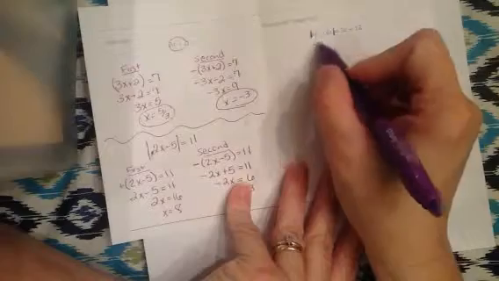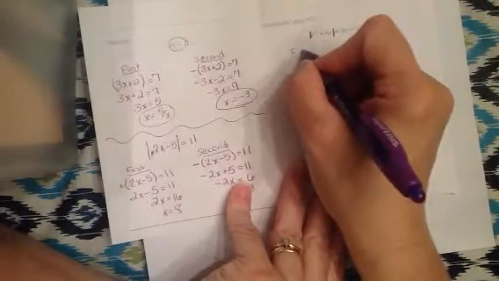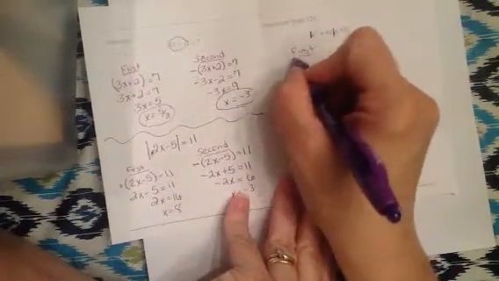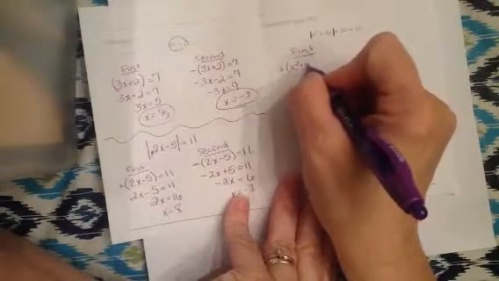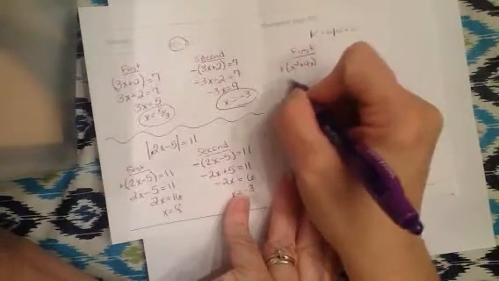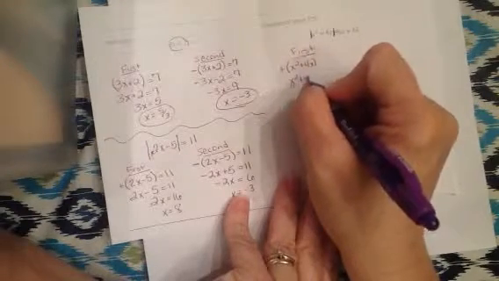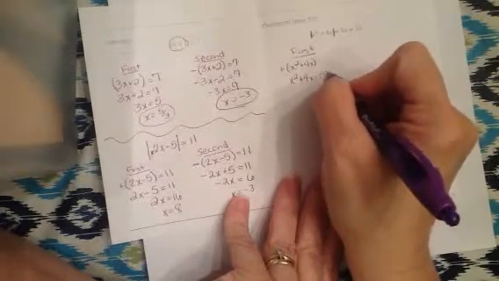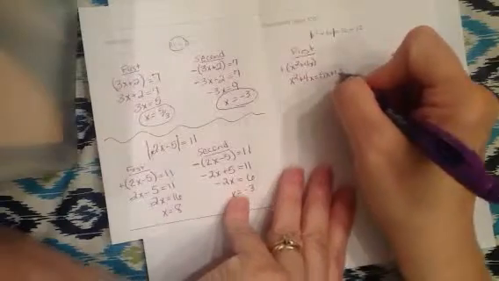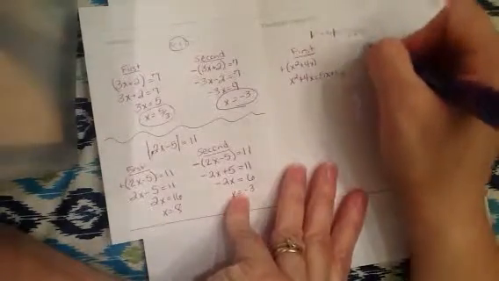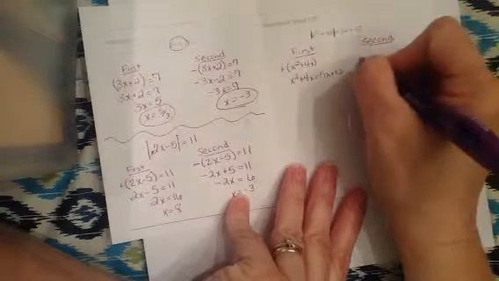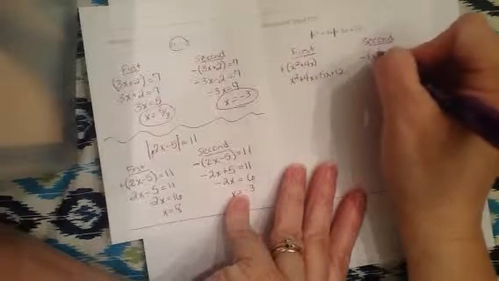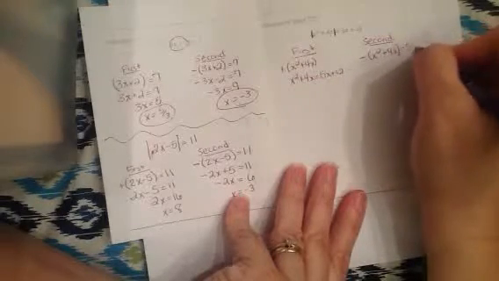This first equation is going to take the positive of what's inside there, so it's going to be x squared plus 4x equals 5x plus 12. And then for the other one, we're going to do the opposite of what's in there, equals 5x plus 12.